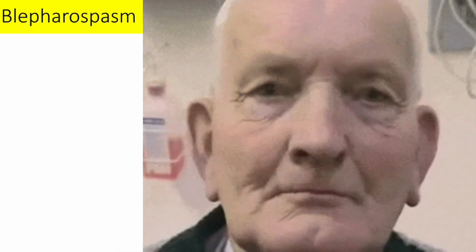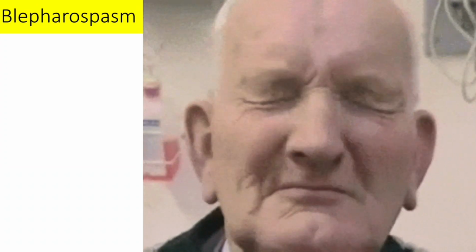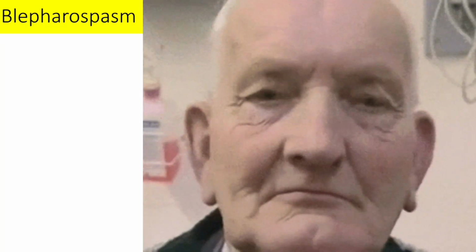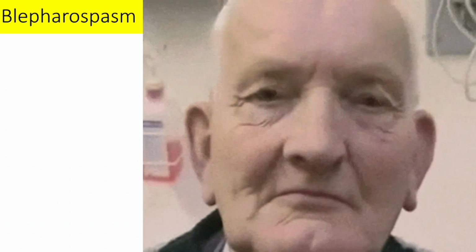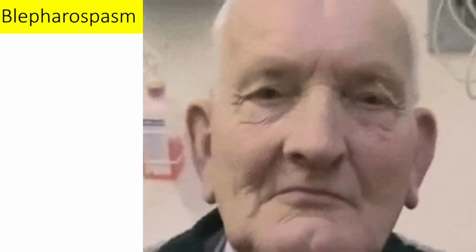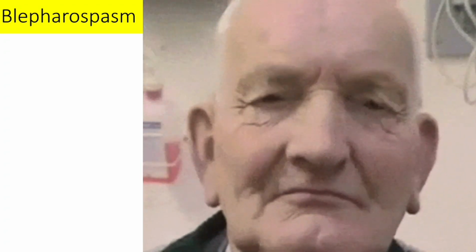Okay, this is blepharospasm. Blepharospasm is the involuntary contraction of the eyelid, which is mostly seen bilaterally, where there is an episodic contraction of the eyelid muscle responsible for closure of the eyelid, that is, the orbicularis oculi muscle. The exact cause of blepharospasm is not well known, but it is thought to happen due to dysfunction within the basal ganglia. For management, the most accepted treatment is the use of botulinum toxin.